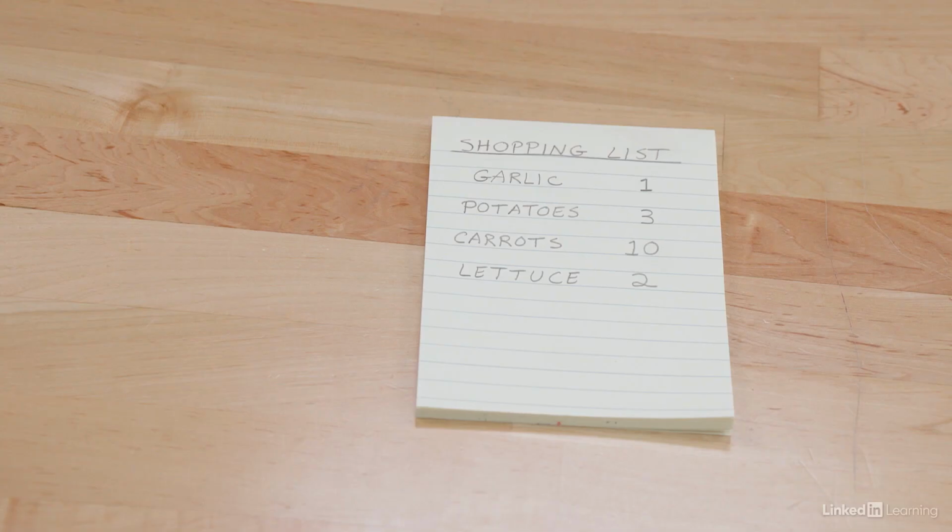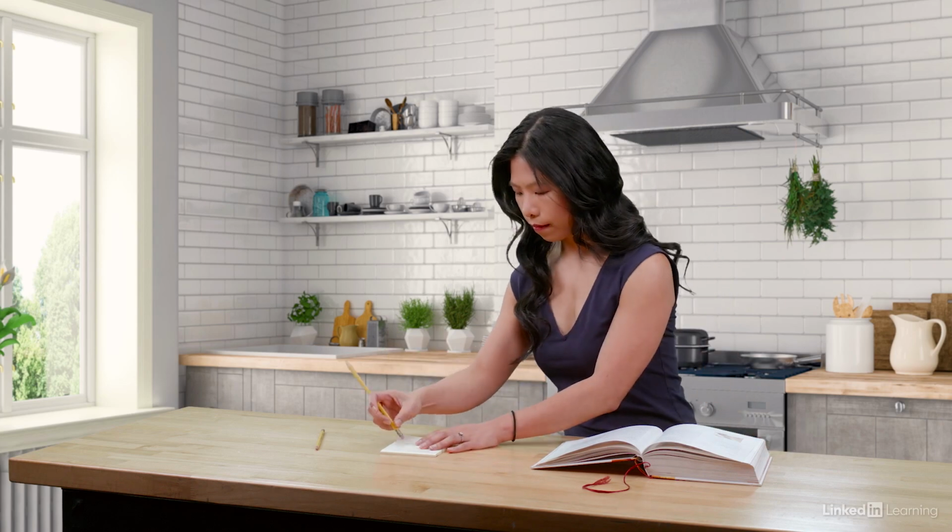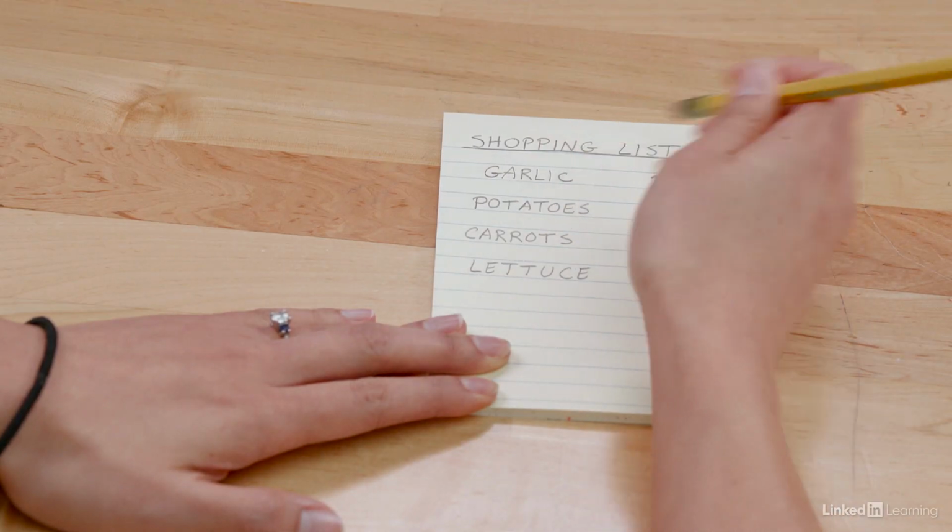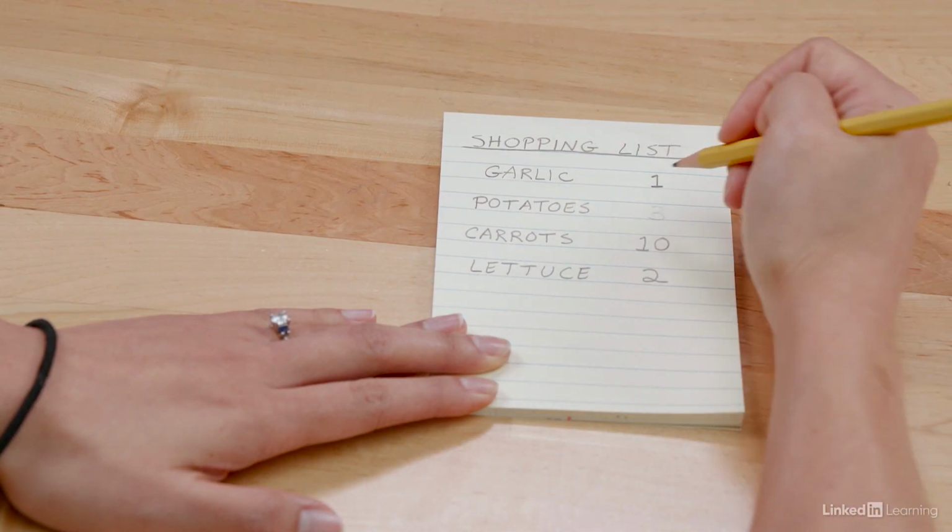Now, to the pantry. Oh, this garlic mashed potato recipe looks delicious. I'll need 5 potatoes for it. I see that our shopping list already has 3 potatoes on it. 3 plus 5 is 8. So I'll erase 3 and write down 8.